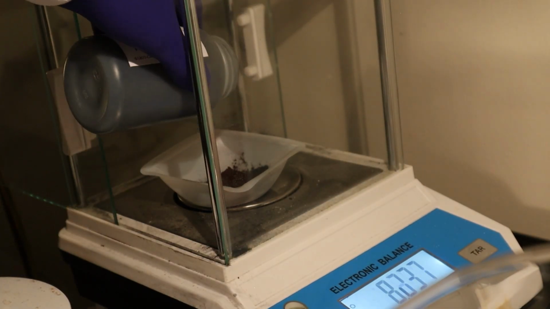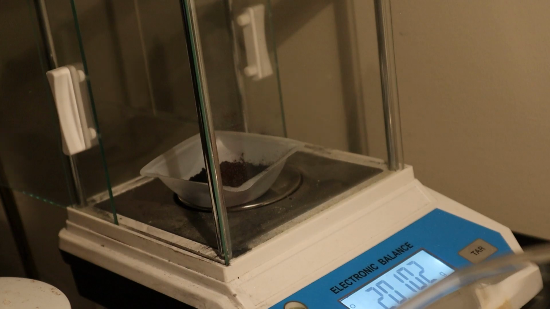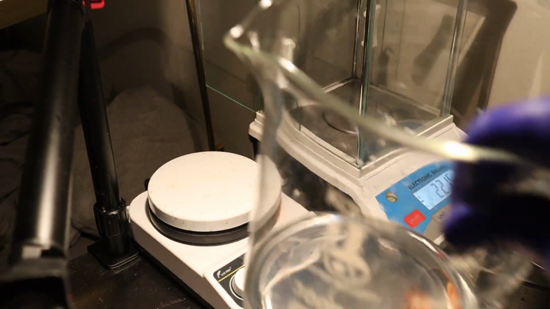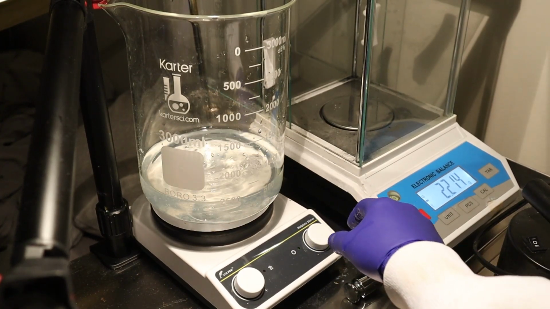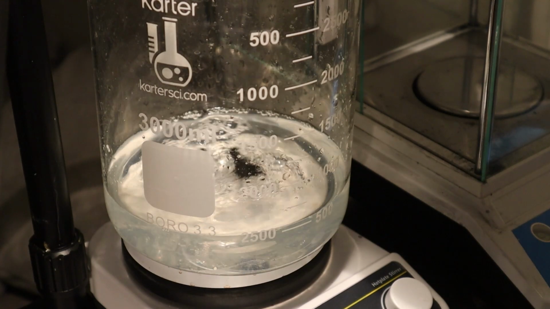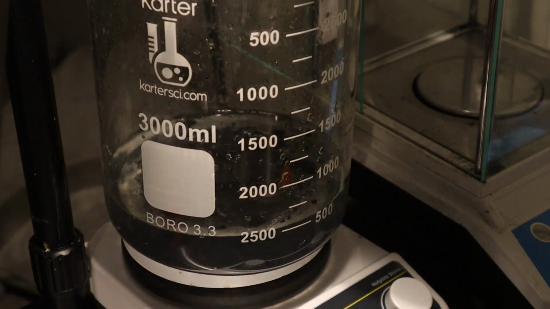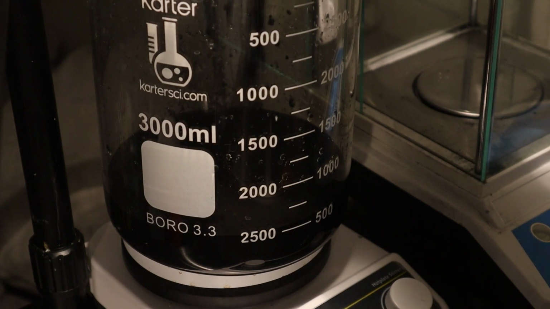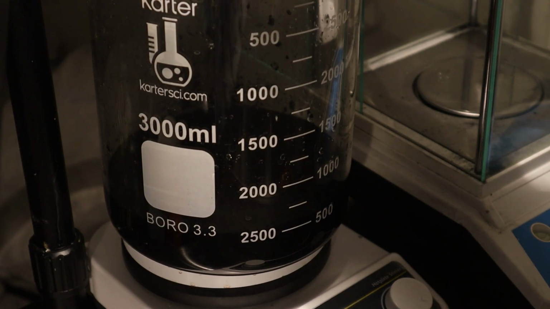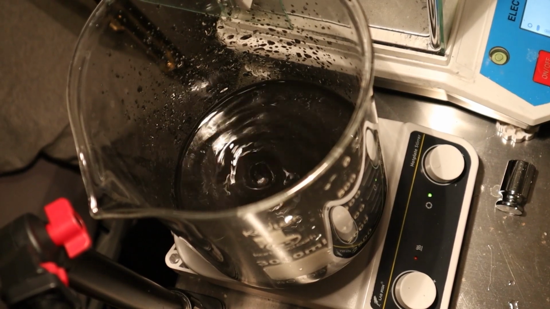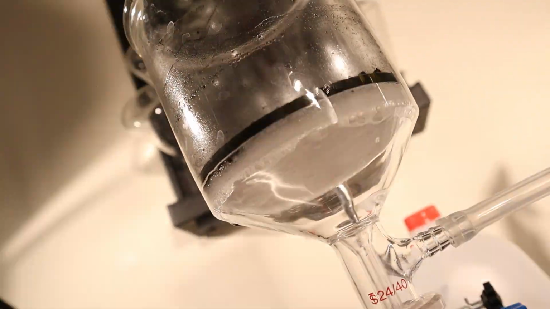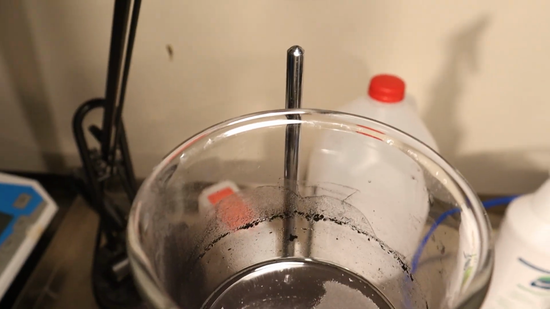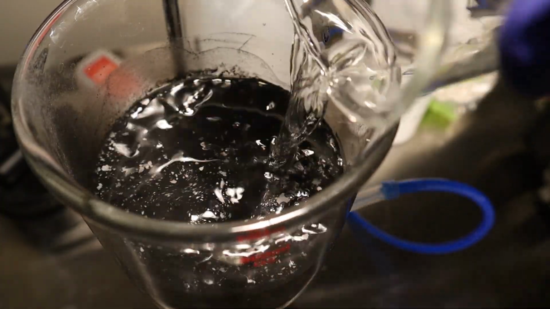The next step was another charcoal absorption, which required 4% activated charcoal instead of 1%, so I weighed out 20 grams of activated charcoal and did another charcoal absorption for 30 minutes. And then after filtering off a fresh, dry charcoal bed through the Buchner funnel, I ran 160 mils of distilled water through it, and then 160 mils of neutral methanol through it, as instructed in the method.